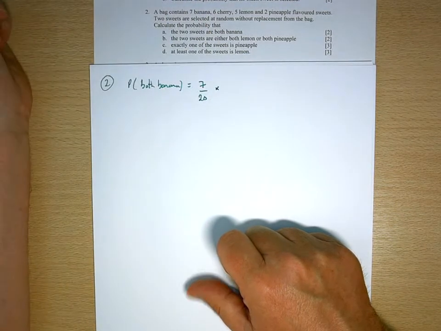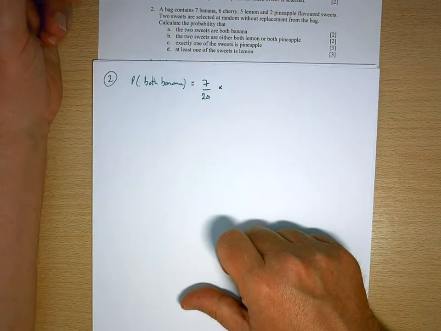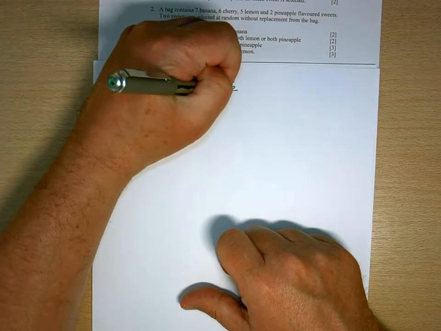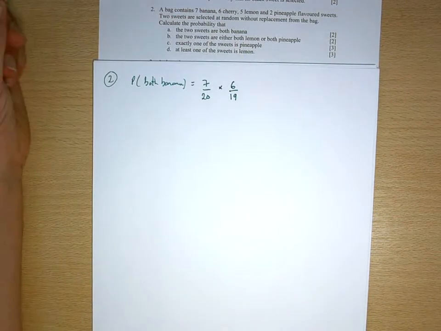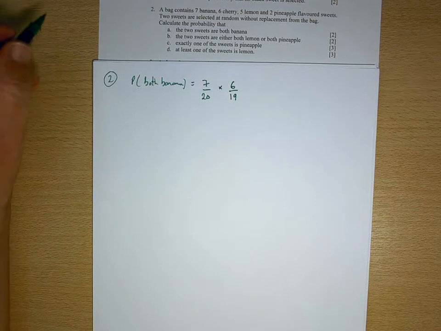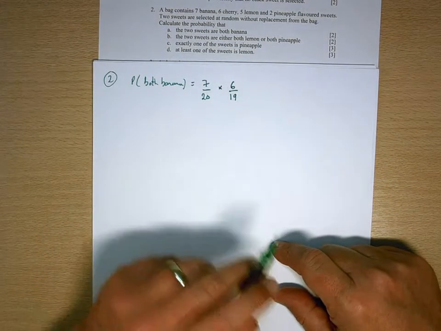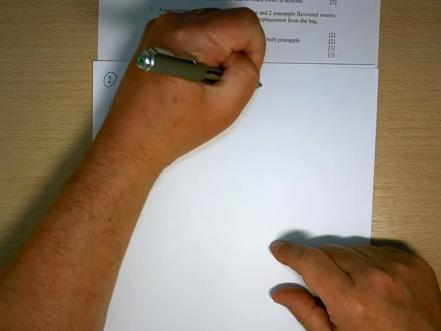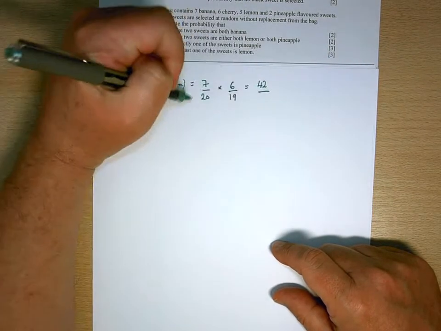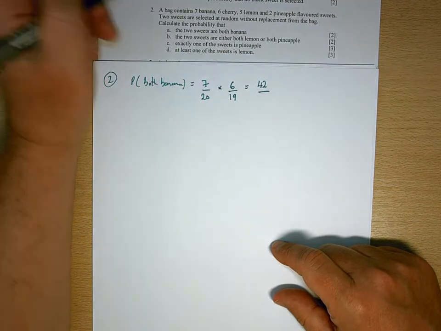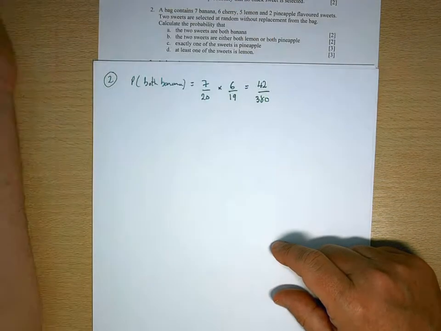The second one being banana, well, there'll be 1 fewer in the bag because one's already been selected, and there will be 1 fewer sweet in the bag. So the chances of them both being banana will be 7 out of 20, 6 out of 19, 7 6s are 42, 2 19s are 38, so 42 out of 380.